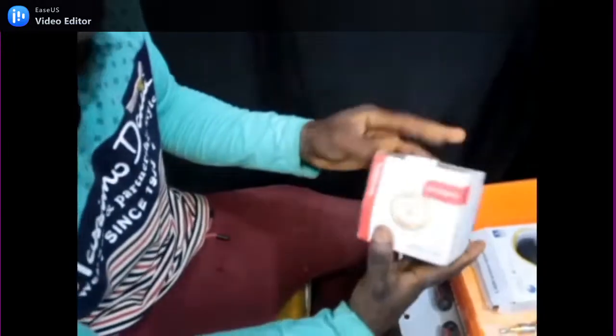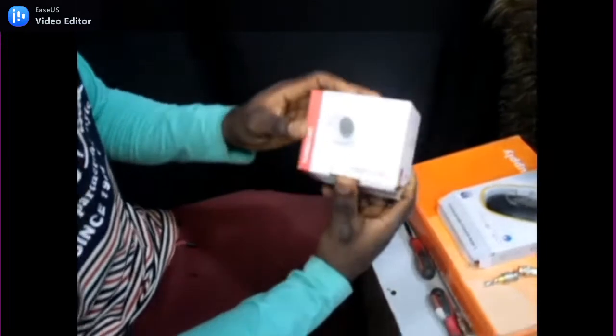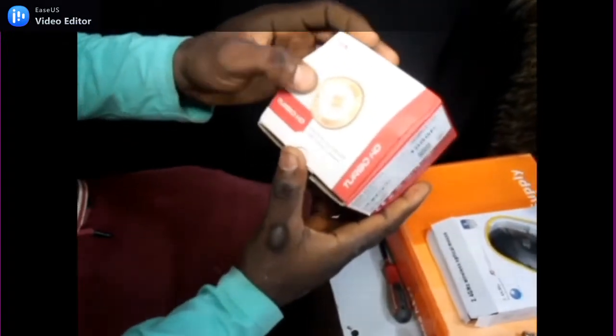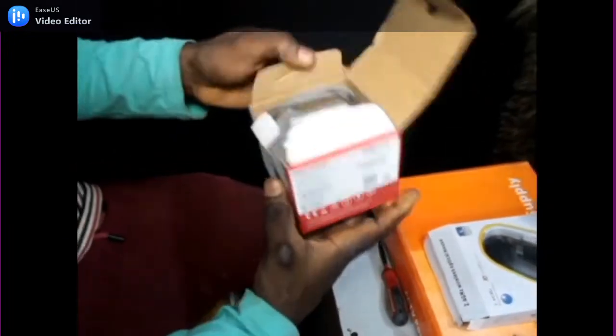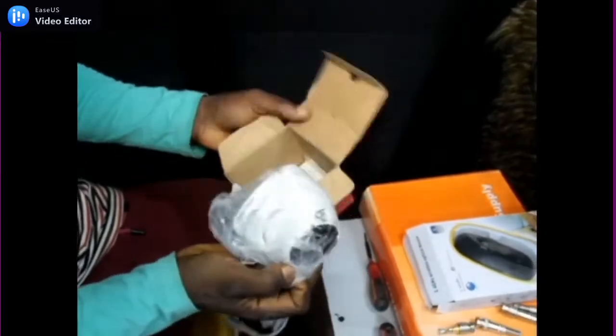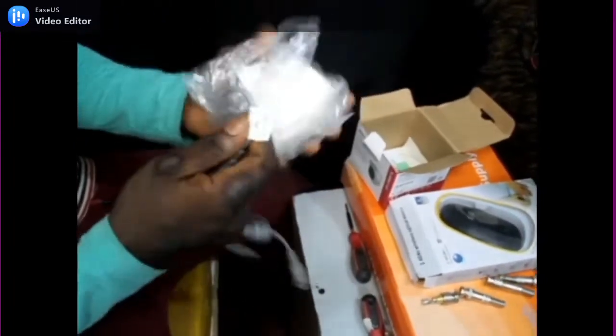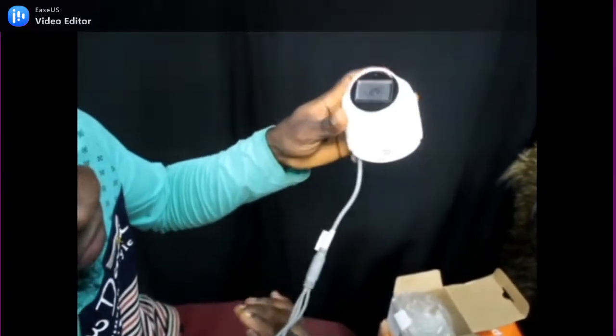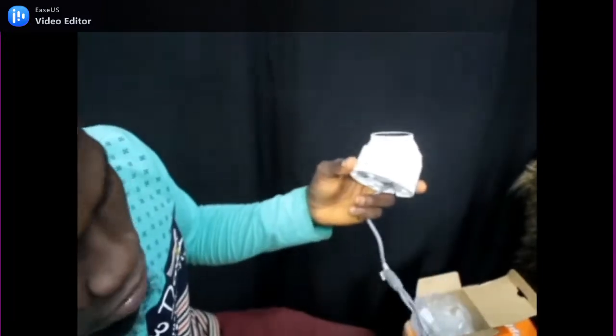This is a typical example of an analog camera, and this is a very powerful camera. As we can see, it comes with inbuilt audio. So let's unbox the camera. As we can see, this is the camera, Vision camera, and this is a typical example of an analog camera, and it is a dome. It's mainly used for indoor, and we can see from here the connector and the power connector.